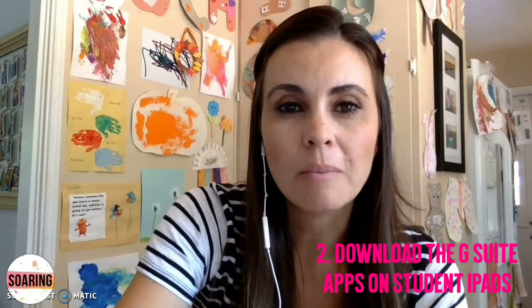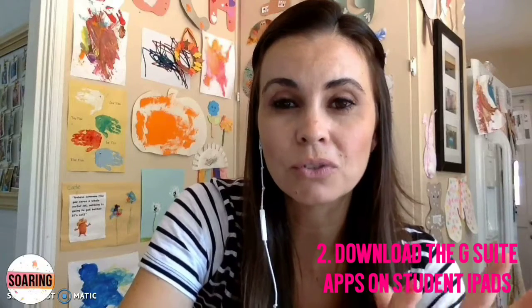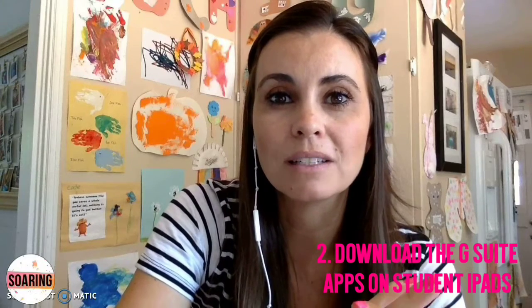You also want to make sure that if you're working on an iPad, or your students are going to be working on iPads, they have the whole G Suite downloaded. That includes Google Drive. You'll want to make sure that's downloaded onto their iPads. You want to make sure that you have Google Slides. That's a big one. And Google Docs. So you just want to make sure that you have Google Drive, Google Slides, and Google Docs all downloaded onto the student iPad.